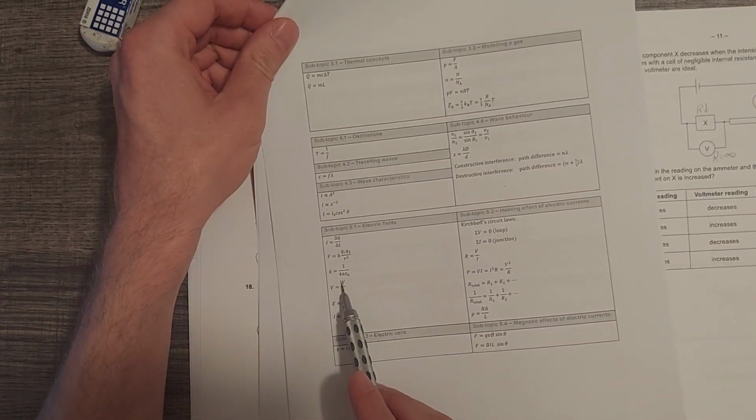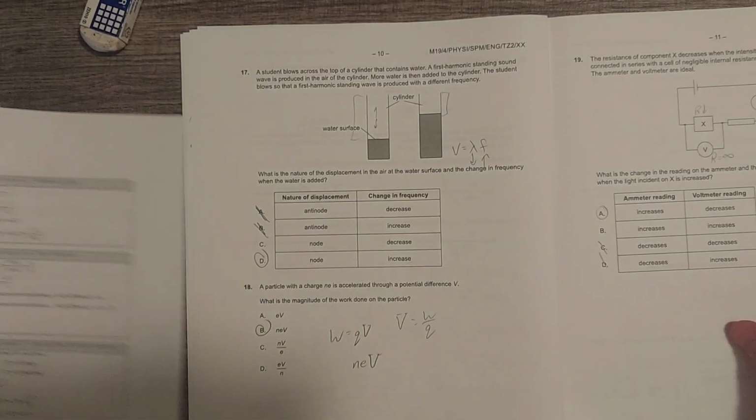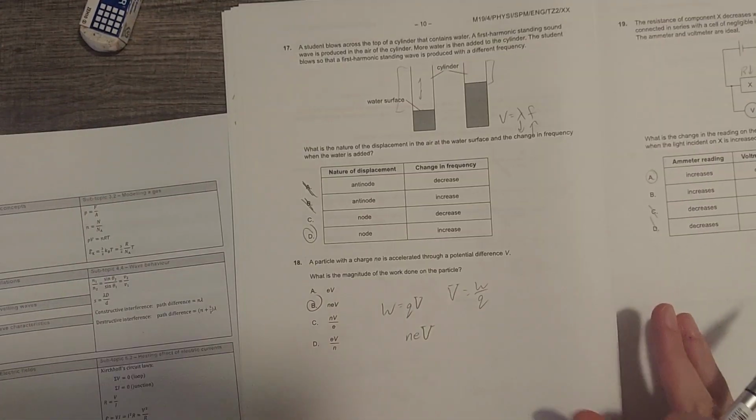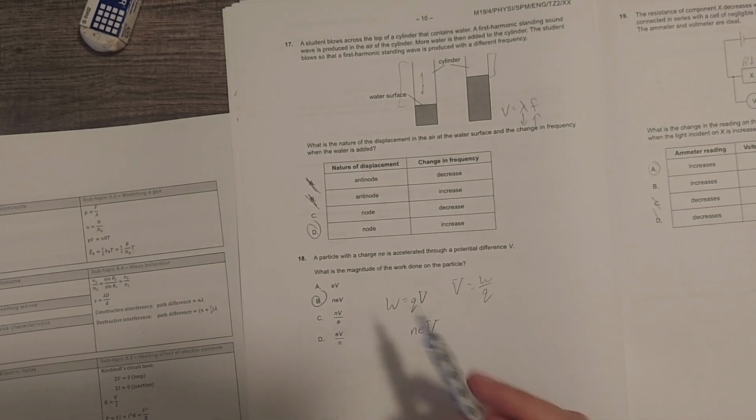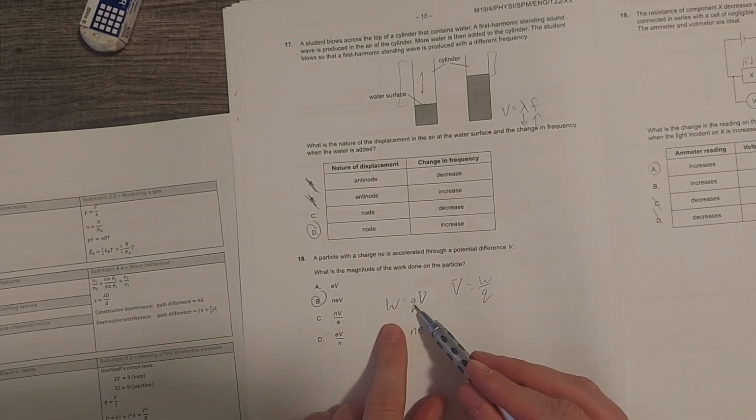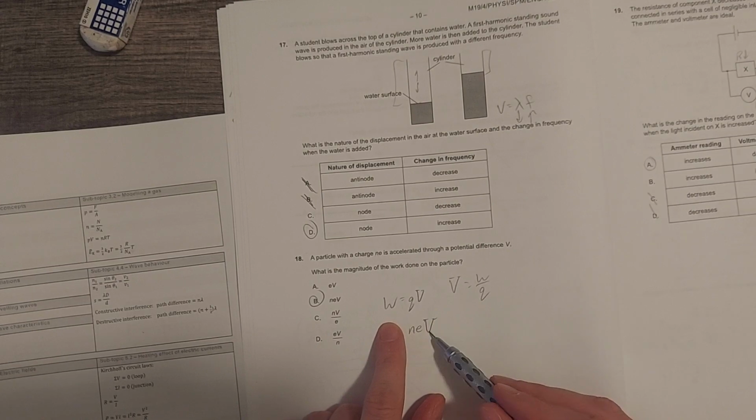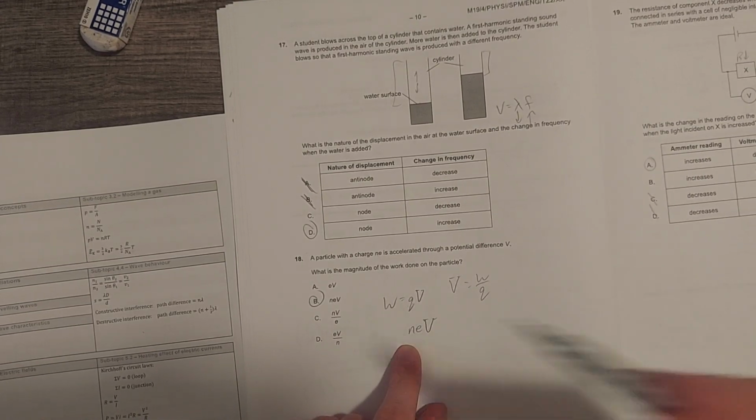Yep, voltage is equal to work over charge. So it's work done to separate the charges divided by how much charge you separated. Okay, well, the charge is N times e, and the voltage is V. So NeV. Easy peasy. B.